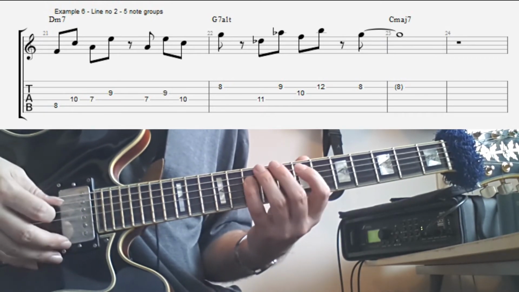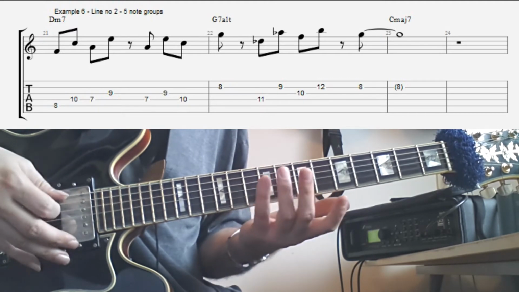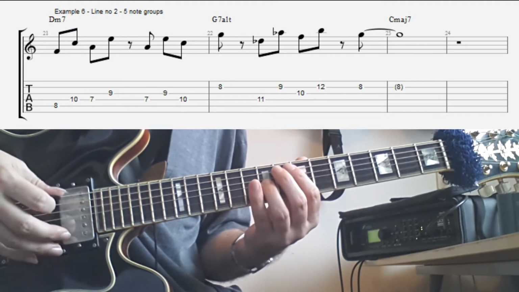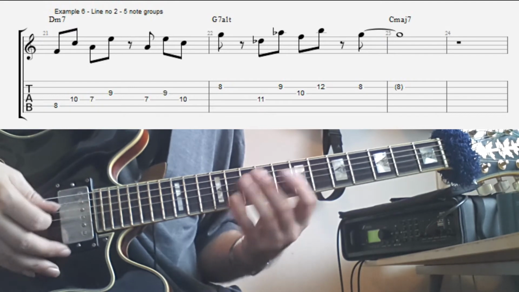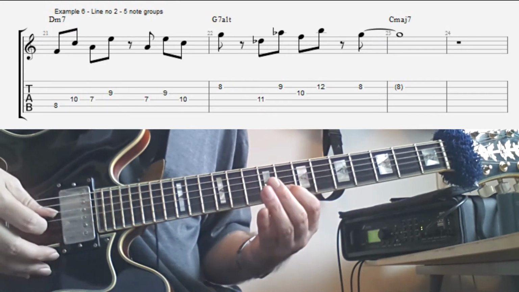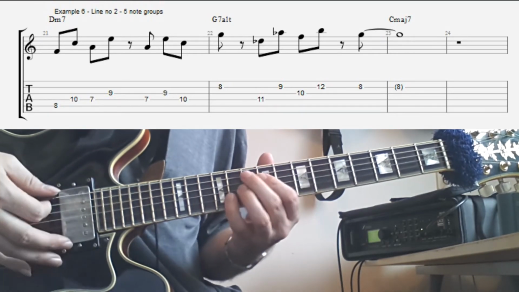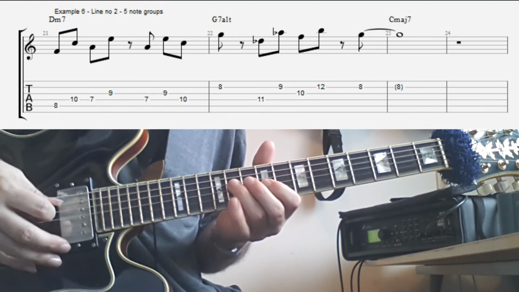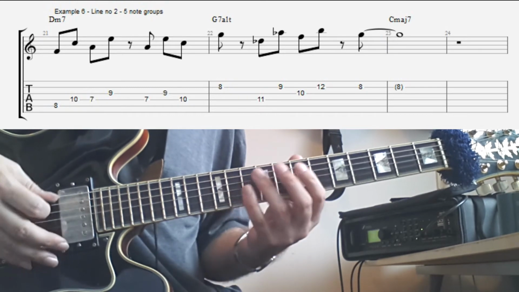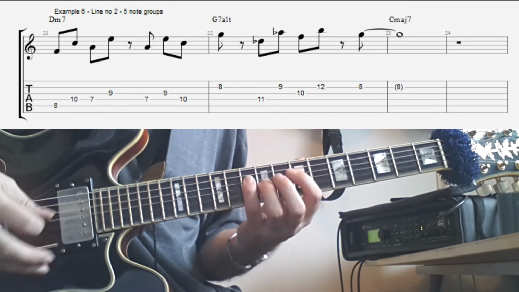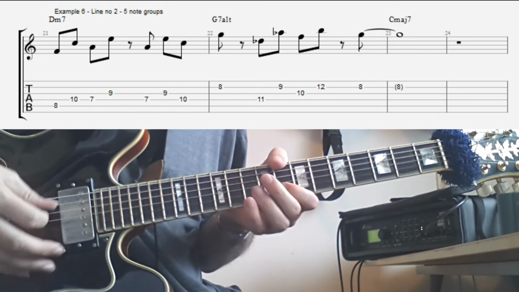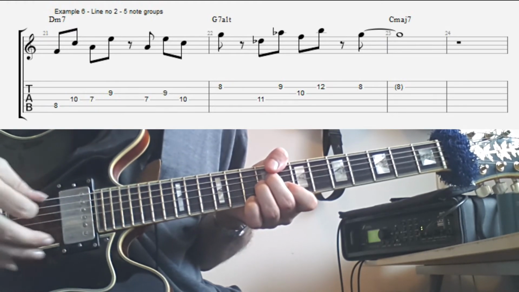So this is actually just a sequence of an F major 7 arpeggio, and then an A minor 7 arpeggio on the D minor, and on the G7 altered I'm using a D flat 7 arpeggio. So you get, and then resolving that.